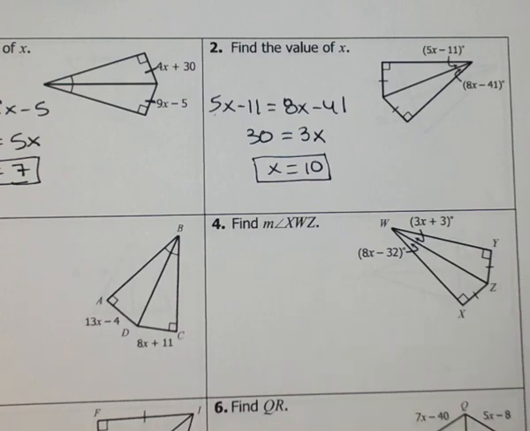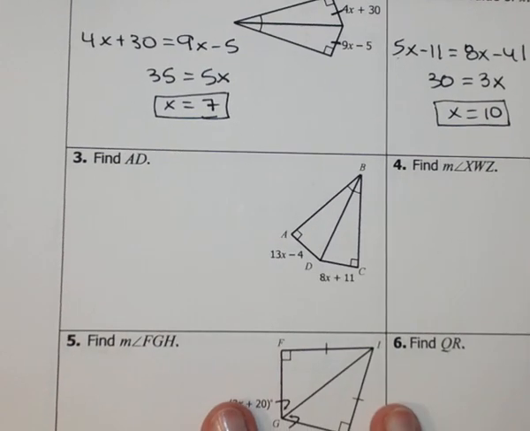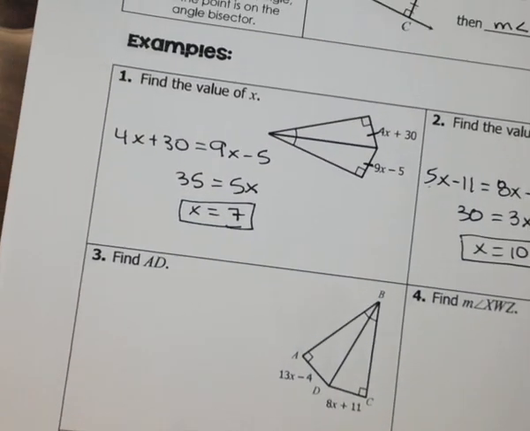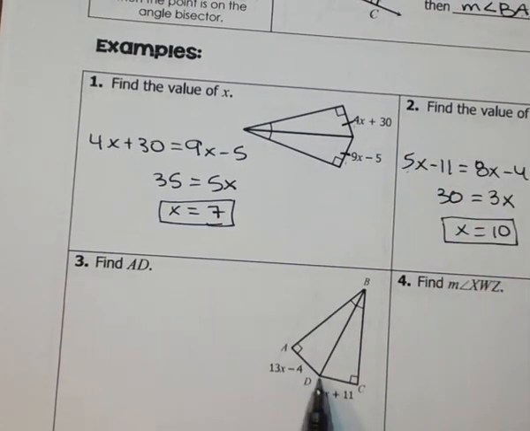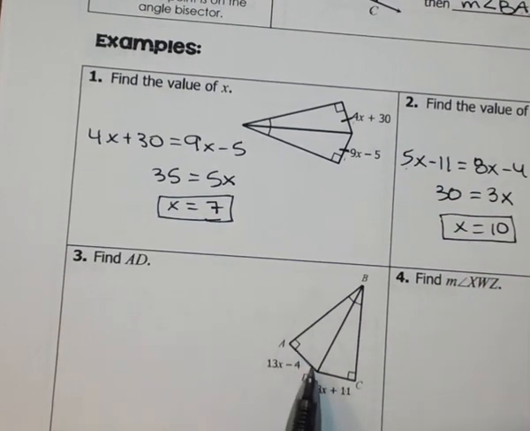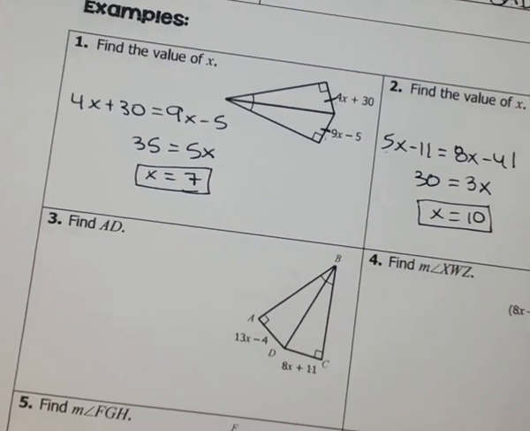Alright, let's look at number 3. So this one is same idea as number 1. You set these two segments equal to each other and solve for x, and then you're just going to plug it back in to find AD. Let's look at number 4.